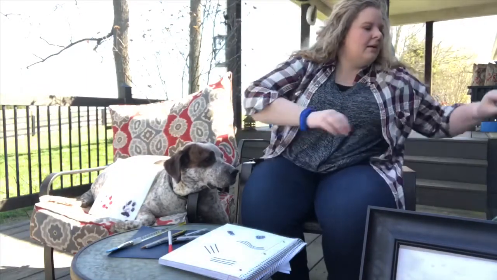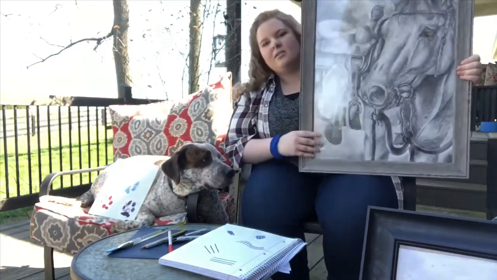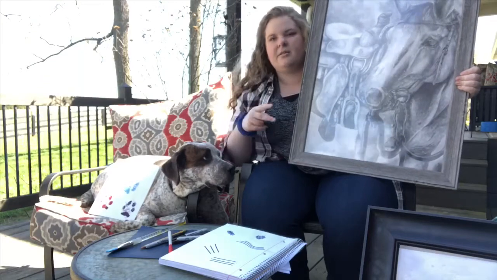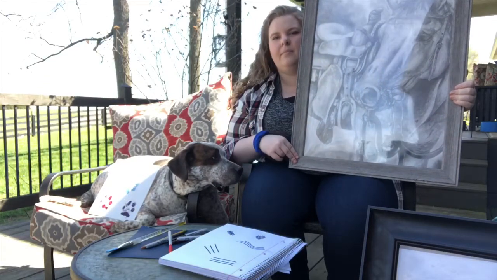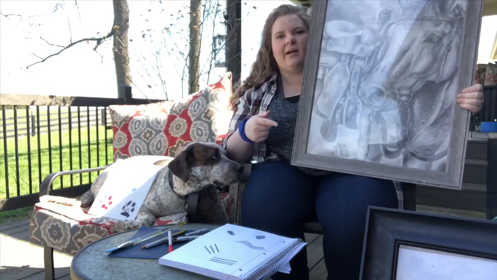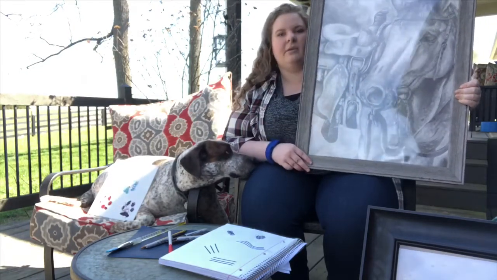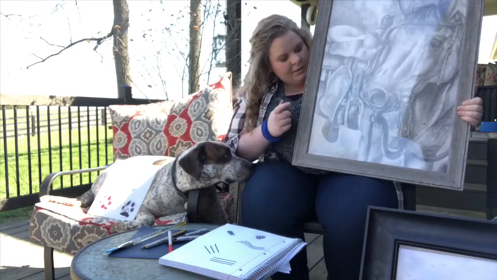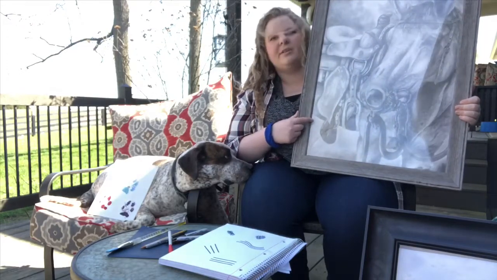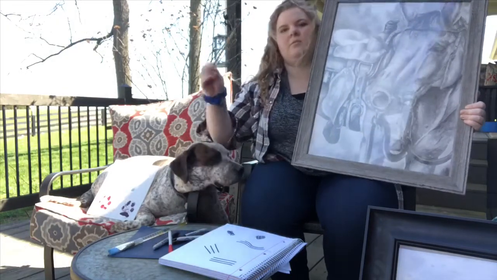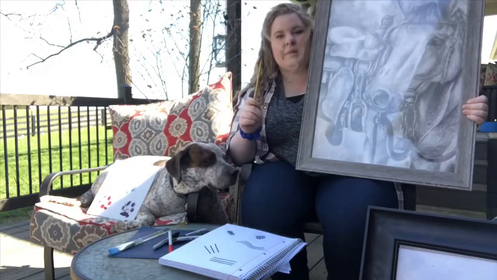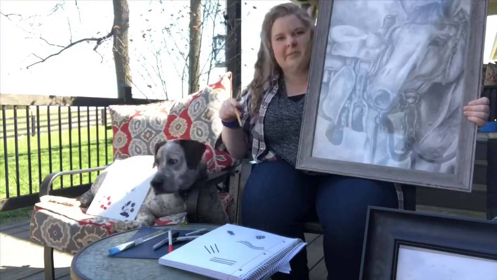Now, this is a drawing that I did, and the next 2 examples that I'm going to show are the same ones that are in your packet. So if you can't see it as well on the video, go ahead and look at your handout and you'll be able to see them a little bit more clearly. So this is a drawing of a horse and it was created using only pencil. So again, that's an example of just one medium. So these 2 pieces are not mixed media pieces.